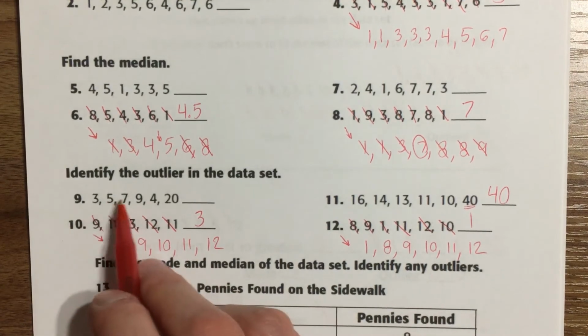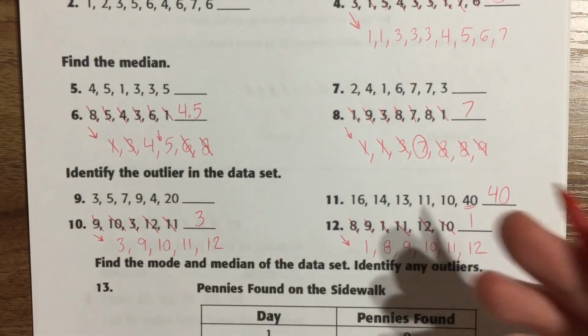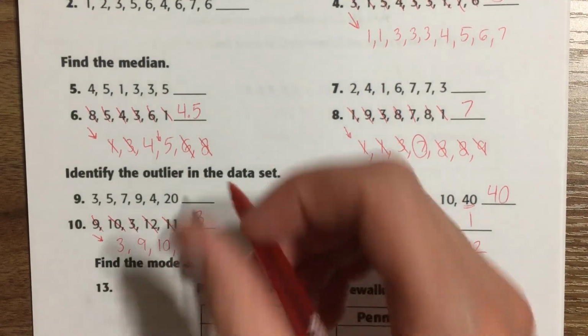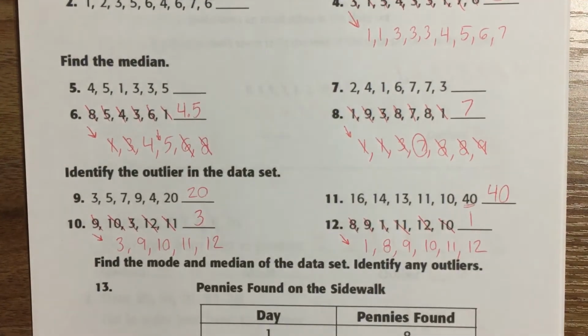Number 9: 3, 5, 7, 9, 4, 20. That one just completely comes out of nowhere. That one just slaps you in the face. So 20 would be the one for that one.